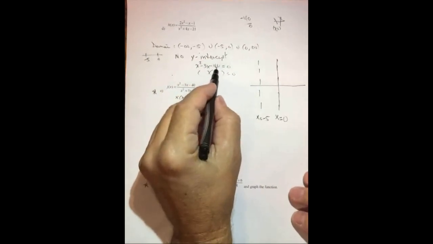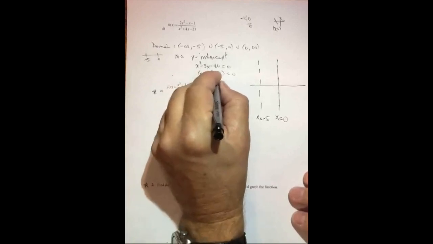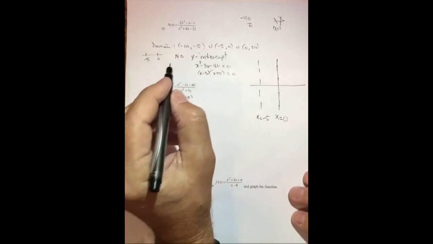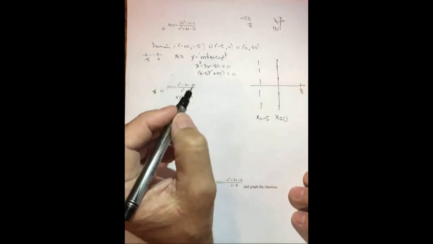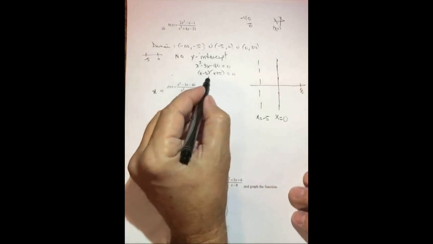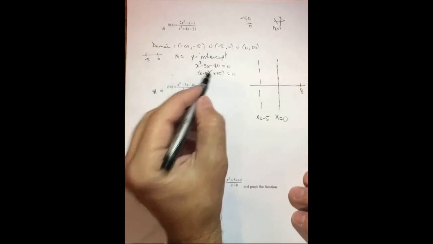The factors of 40 which subtract to 3 are 5 and 8. So this is x minus 8 and x plus 5. So that means we're going to have x-intercepts at 8 and, well, look at what it says. Negative 5.